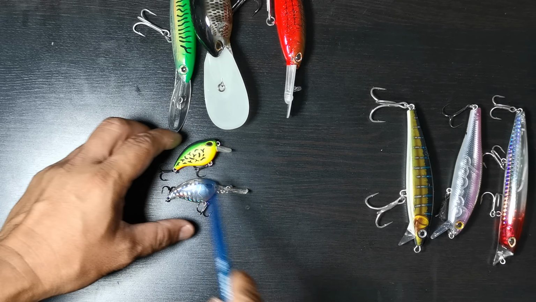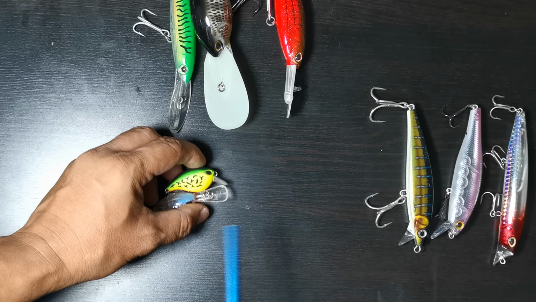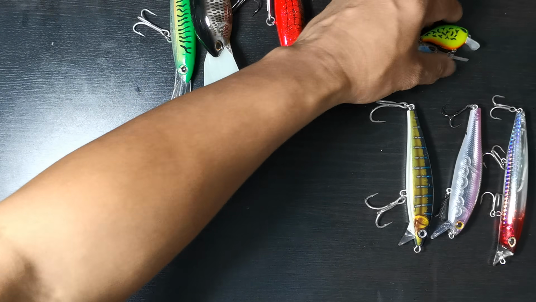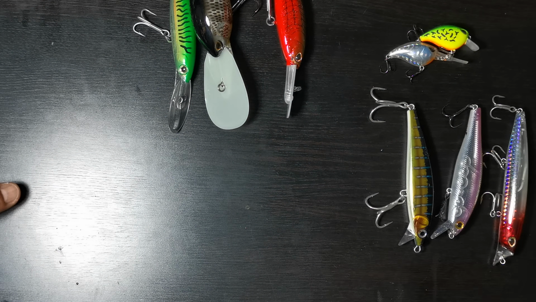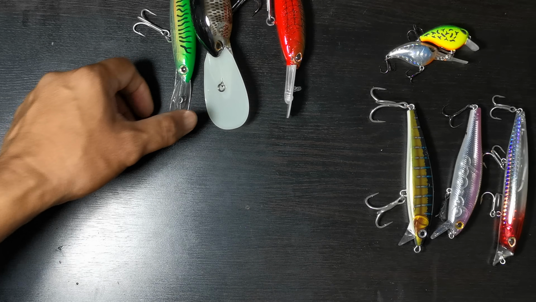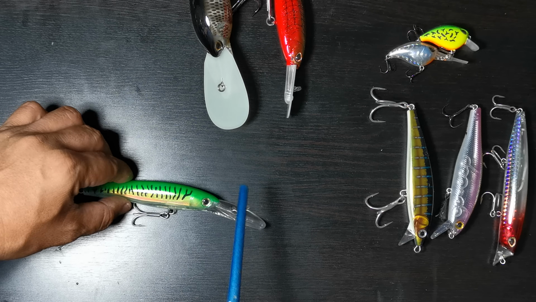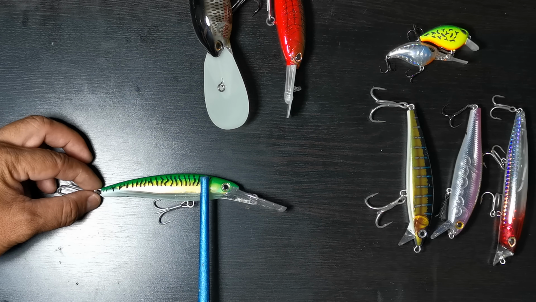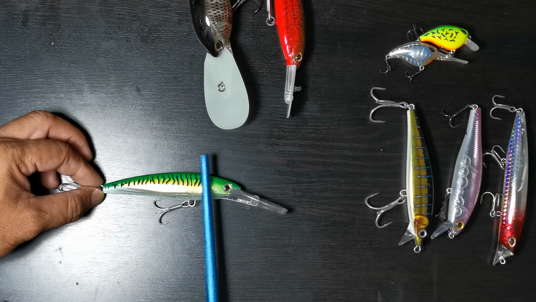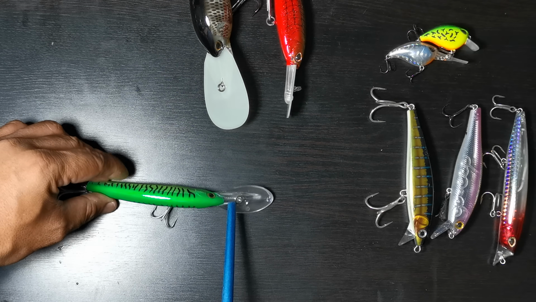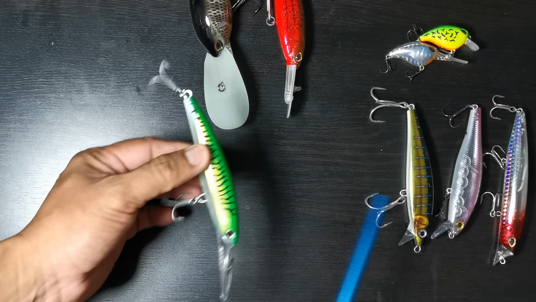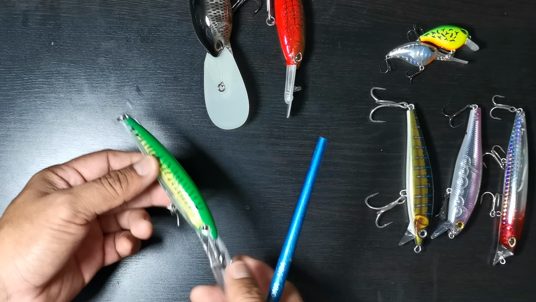Okay, these are lures that are called crankbaits. Well, these could be classified as jerkbaits. Now this one is made to be trolled or cast out and reeled in fast. As you can see, it's a minnow type, same as these.